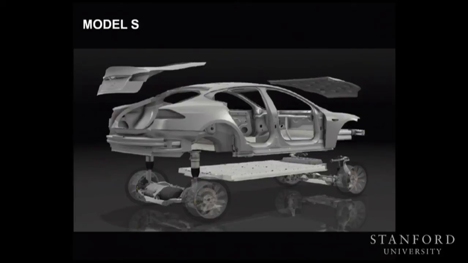It has a similar structure in the rear end to the Roadster. The power electronics are a cylindrical module that connects to the battery packs. They all go together, and then the battery pack sits down flat underneath the rest of the car.